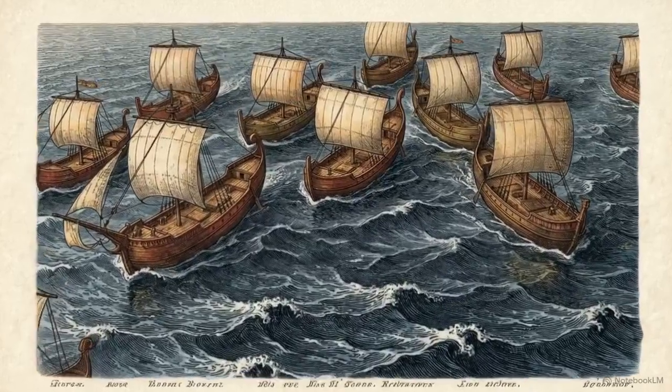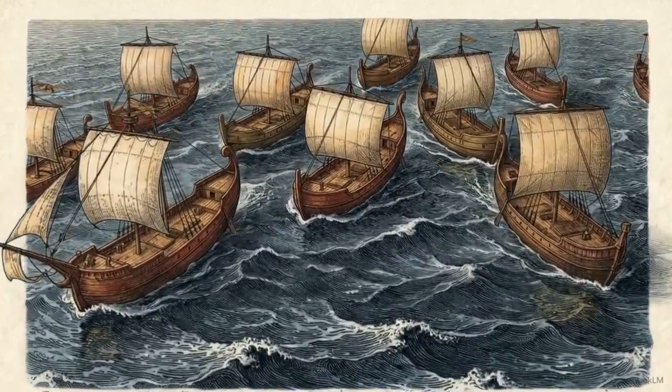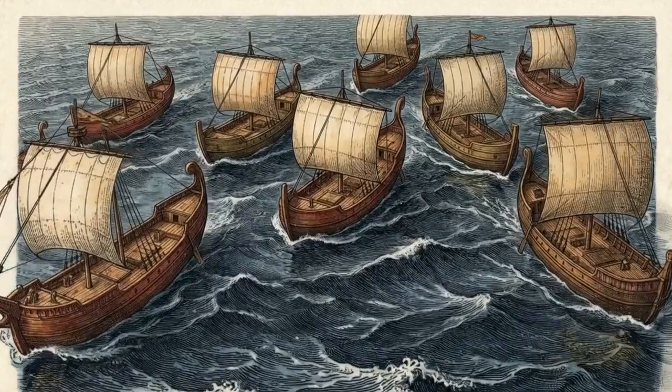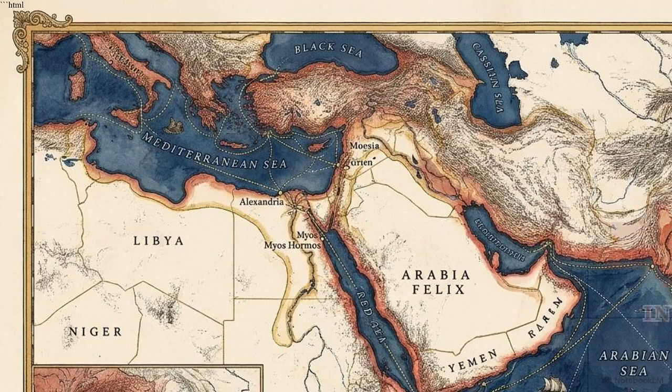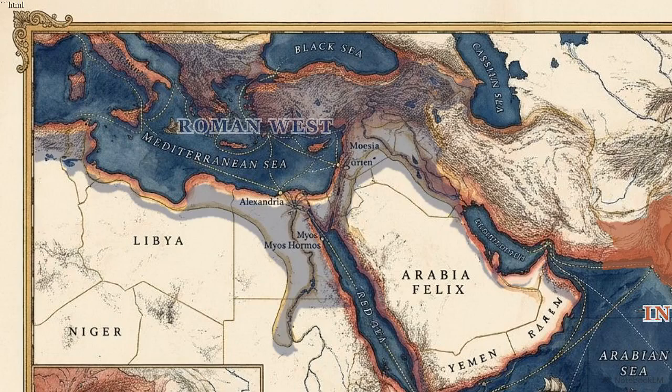Long before the advent of modern shipping, maritime commerce across the Indian Ocean operated at a truly industrial scale. Between the 1st century BCE and the 3rd century CE, the Indian subcontinent maintained a structural trade imbalance with the Roman Empire and West Asia.